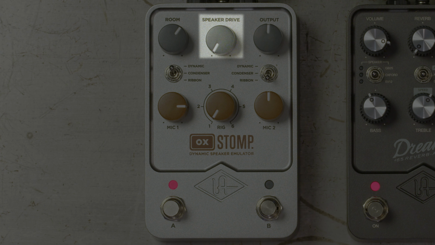Next to the room knob, we have the speaker drive knob, which controls OX Stomp's dynamic speaker modeling. At lower settings, the speakers sound brand new, but as you turn the knob up, the speakers start to get softer and spongier with more breakup, just like a broken-in speaker.